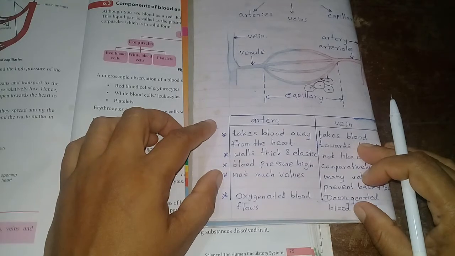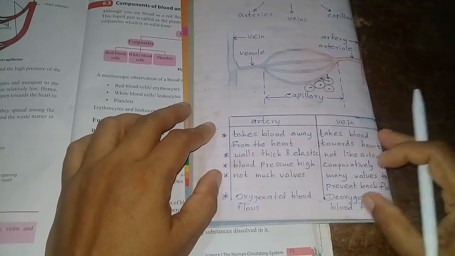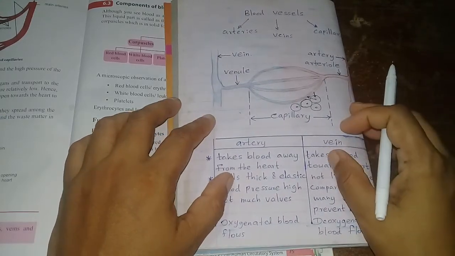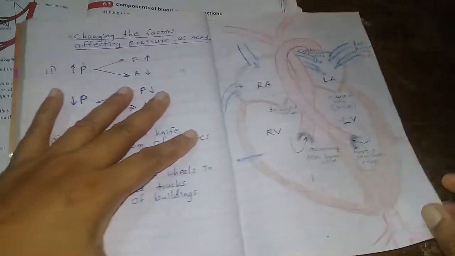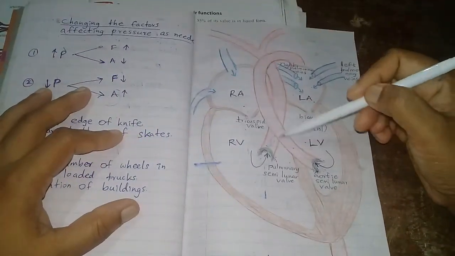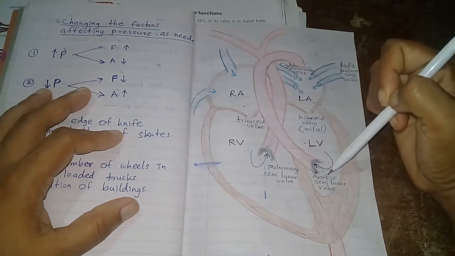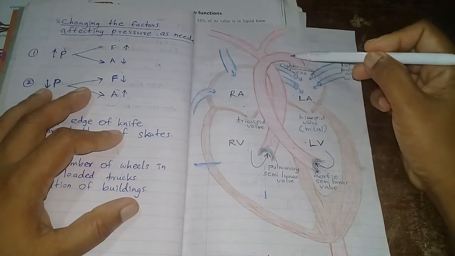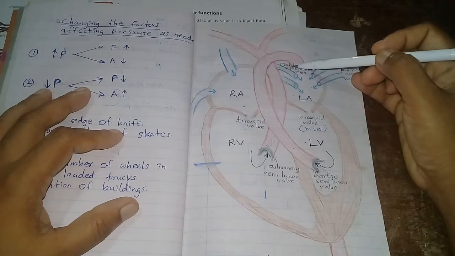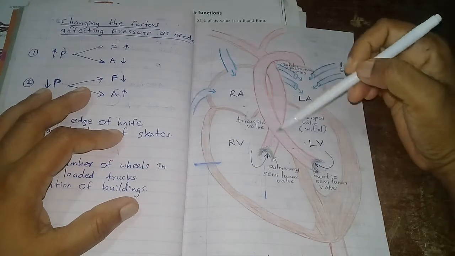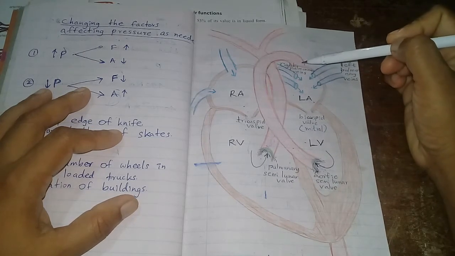Then let's see how oxygenated and deoxygenated blood flows. Now you know that normally arteries, according to this diagram, this is the aorta making branches, arteries, and the aorta always has oxygenated blood. It means a lot of oxygen in the blood, or pure blood, right? This is an artery, so that is oxygenated blood.